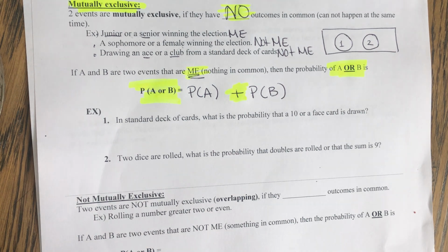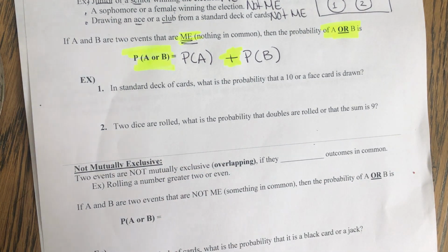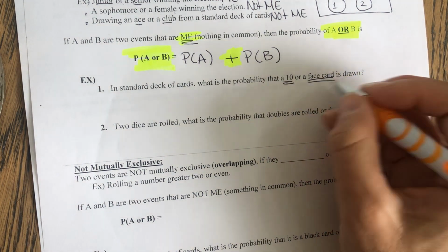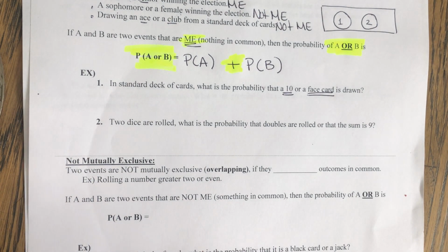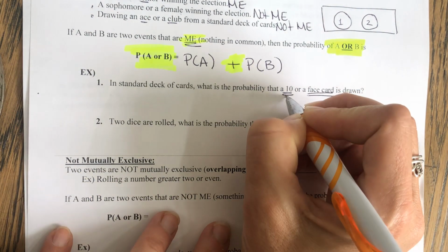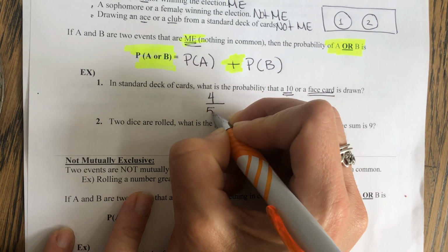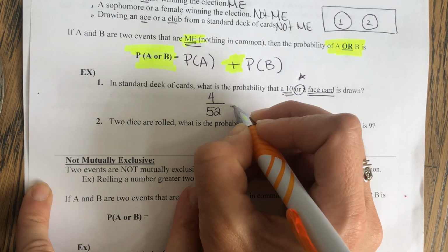Okay, so for example, it says in a standard deck of cards, what is the probability of getting a 10 or a face card? First of all, you see that they have nothing in common. You have 10s and face cards, they're not together. So what's the probability of getting a 10? Told you need to know a deck of cards. 4 10s out of 52. Read that key word, "or" means plus.